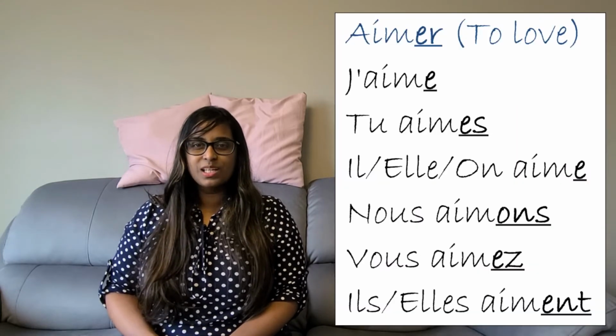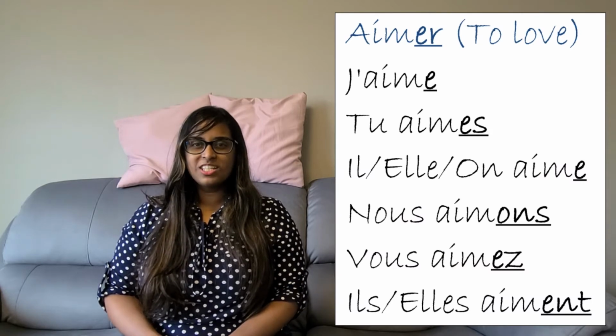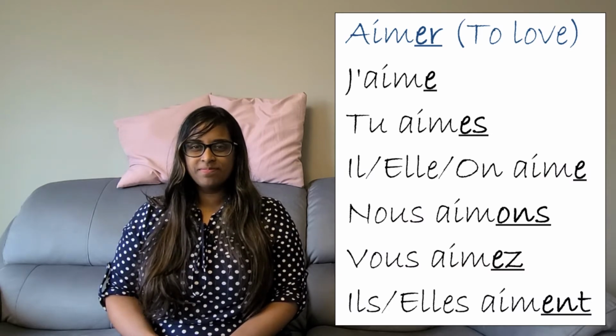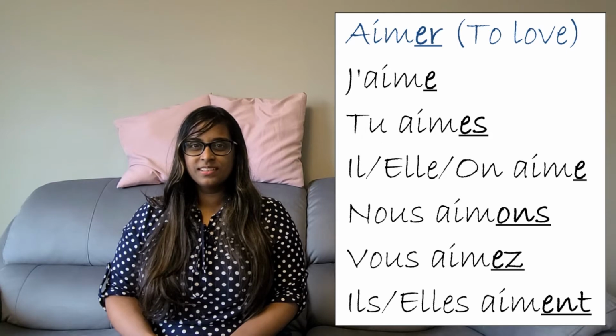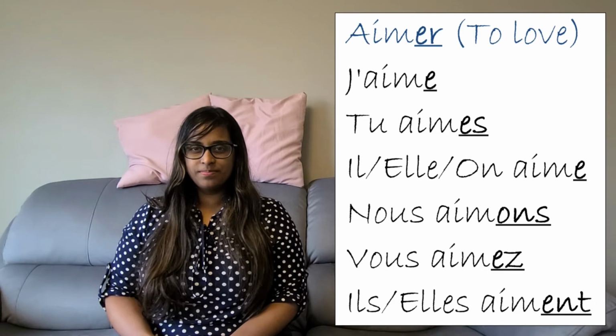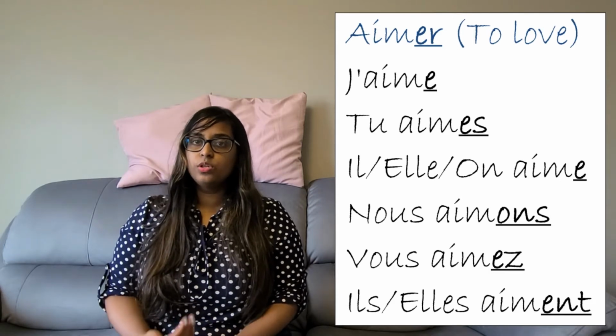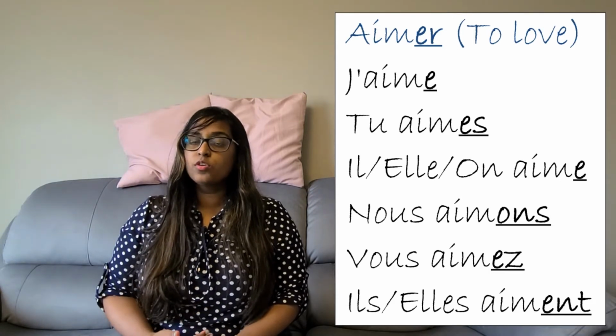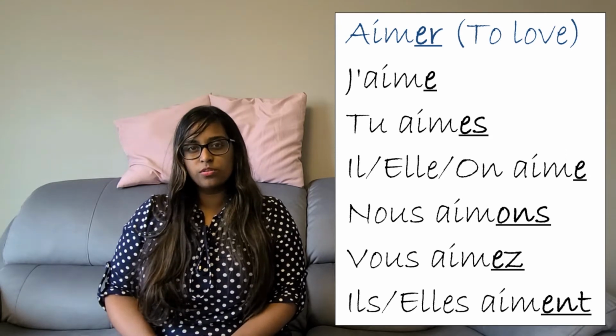Let's conjugate another verb. Aimer, to love. J'aime, tu aimes, il aime, elle aime, on aime, nous aimons, vous aimez, ils aiment, elles aiment. In this case, we use J apostrophe instead of je because aimer starts with a vowel.